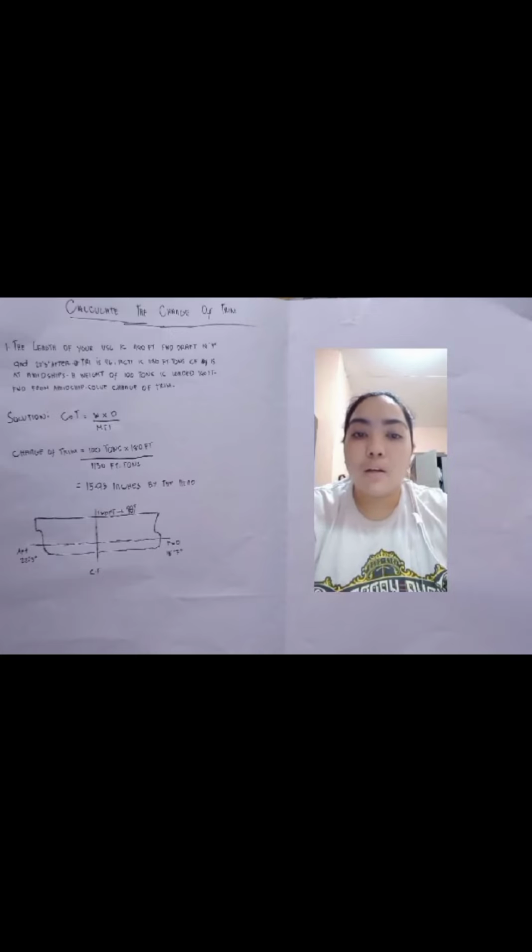So the solution. The formula for this problem is change of trim equals weight times distance over MTI. So the weight is 100 tons times 180 feet, which is the distance, over 1,130 foot-tons, and that equals 15.93 inches by the head.